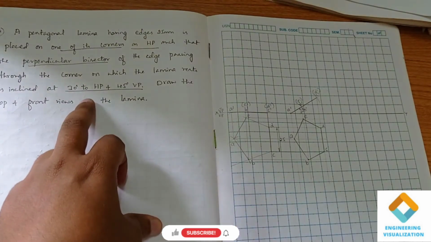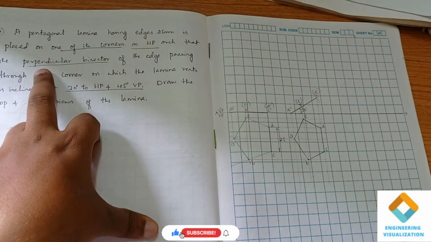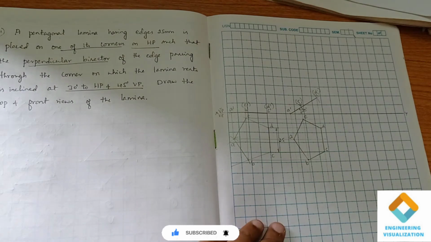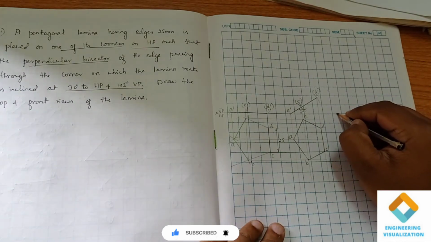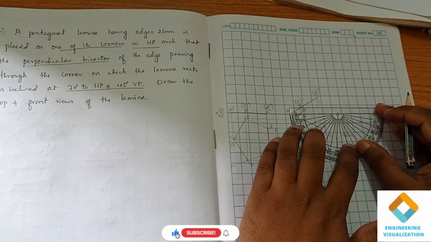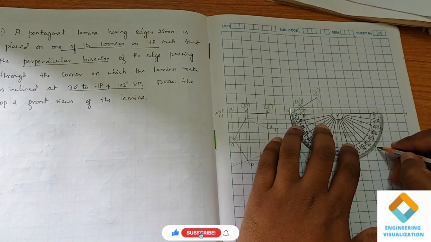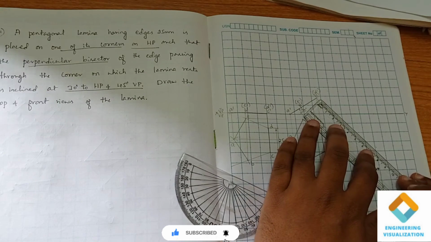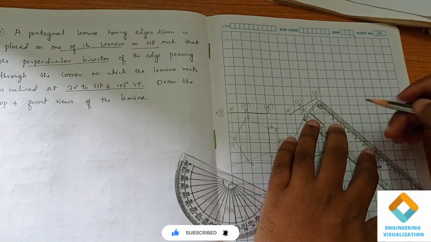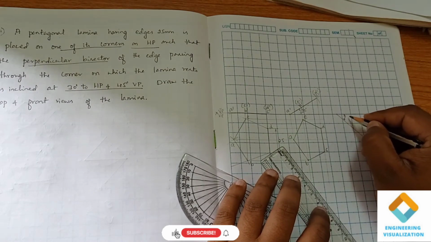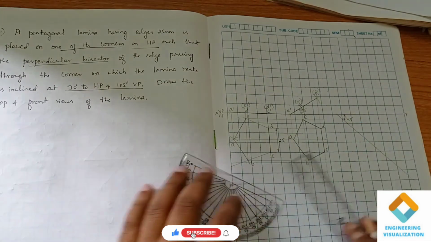Now we have to proceed with the beta angle because they have mentioned a word called perpendicular bisector. Okay, so for that first I will be drawing an angle line, 45 degree.